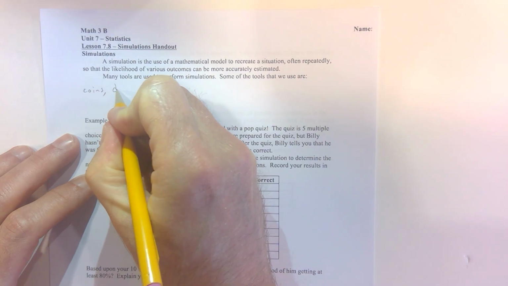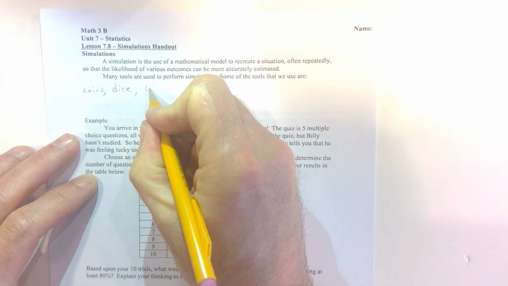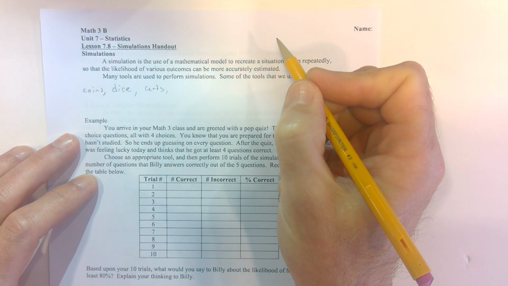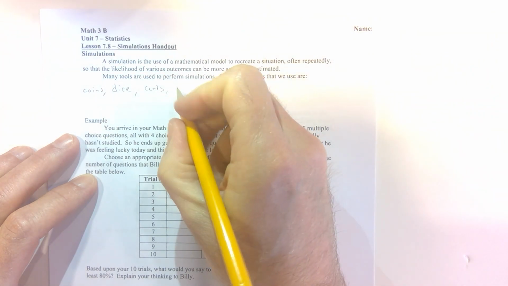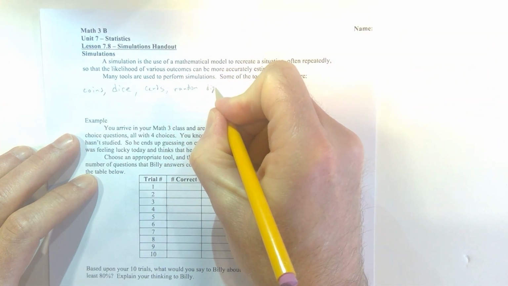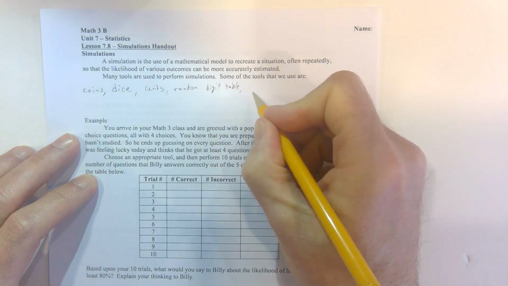Another thing you can use, dice. Cards can be good too, right? A deck of cards. Now, when you take AP Statistics, you'll learn about a random digit table. You can use one of those. You can use a calculator.